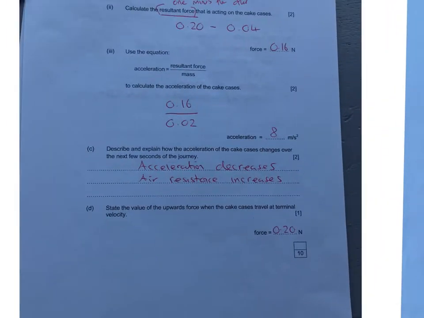Describe and explain. Sorry, I hit the wrong button. Am I still recording? Yes. I just drew a line there. So let me just undo that.